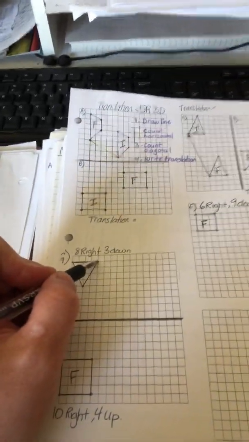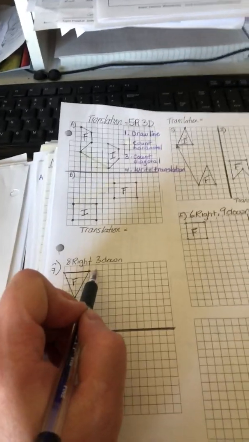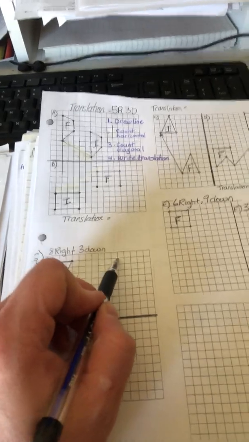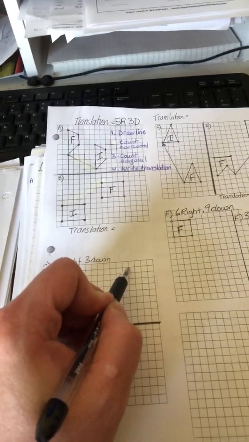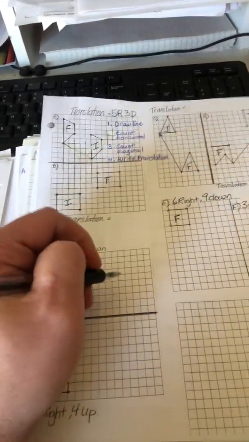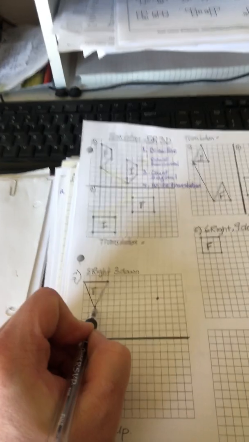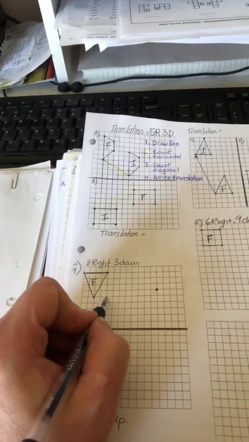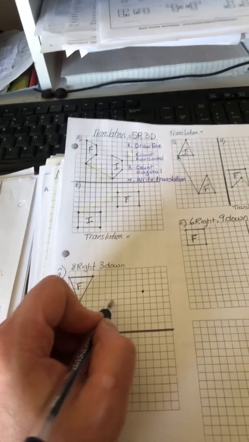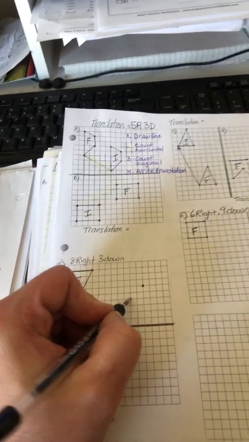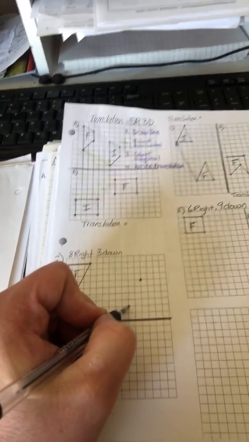I'll start with the top right. I will count 8 to the right. 1, 2, 3, 4, 5, 6, 7, 8. Then 3 down, 1 down, 2 down, 3 down, and I'll put my dot. Now I'll go to the bottom one. It's the same thing. 8 to the right. 1 right, 2 right, 3 right, 4 right, 5 right, 6 right, 7 right, 8 to the right, 3 down. 1 down, 2 down, 3 down.